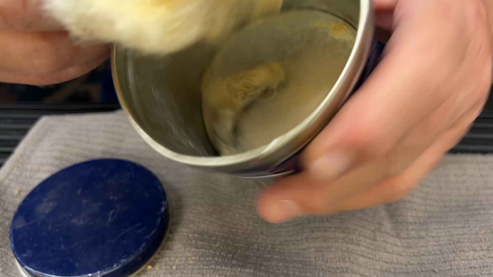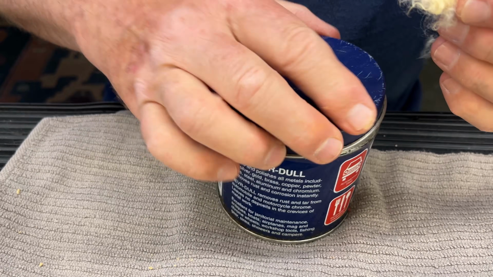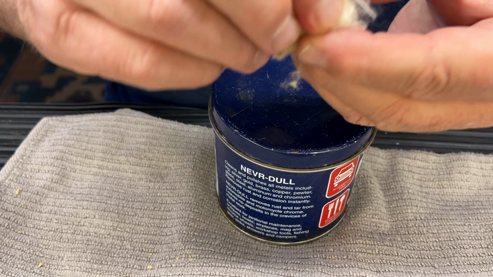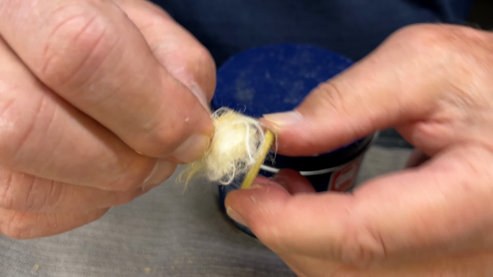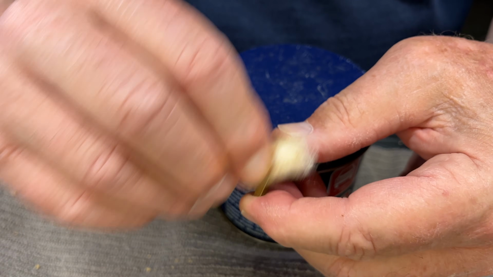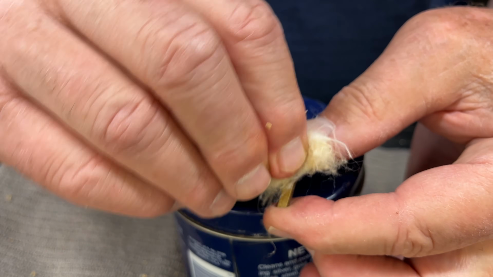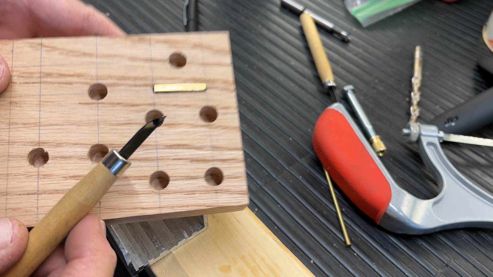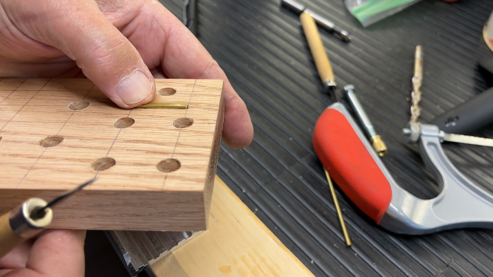Okay, this is Neverdull. It's this cotton wadding that has metal polish embedded in it. I first learned about this back in the 1970s when I was in the Navy. We had a government issue version of this stuff in a dark green can with a national or naval stock number or whatever. But this is the stuff, see that? Pretty good stuff. Okay, with some Japanese carving knives, I have this thing nicely recessed about where I want it to be.